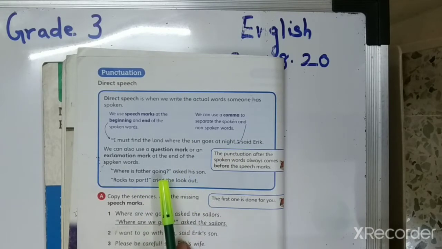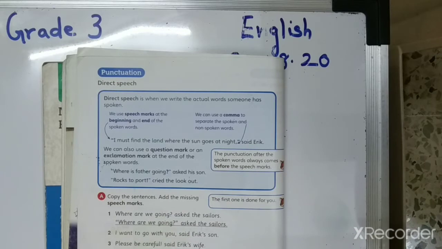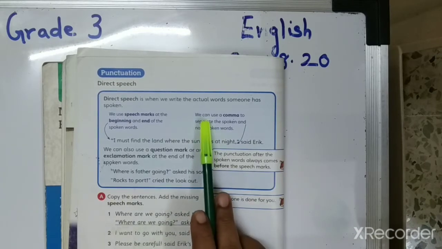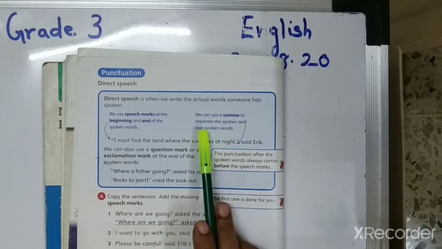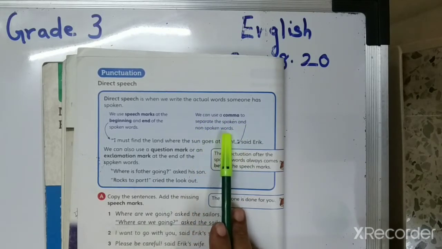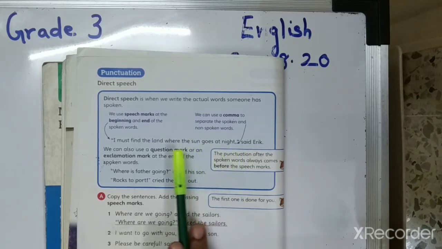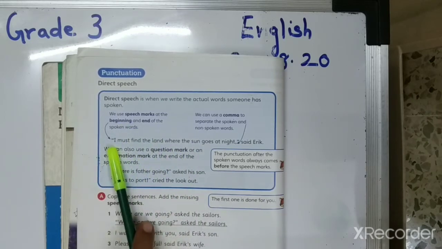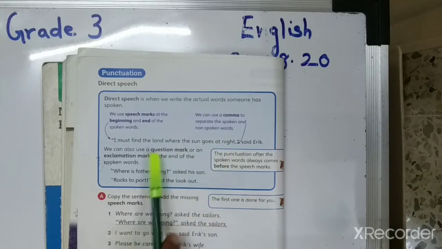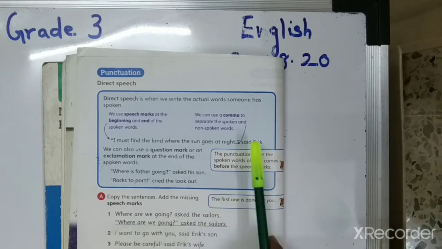Now children, something very important. Please be careful where most of you make this mistake. Listen carefully. We can use a comma to separate the spoken and the non-spoken word. Now children, in this sentence, can you see this comma over here? They have done an arrow and they've even shown us over here the comma. Right? So, children, which is your spoken word over here? This. Can you see where the speech mark begins and it ends? So these words are your spoken words. Okay? And this is your non-spoken word. Said Eric is your non-spoken word. Right?